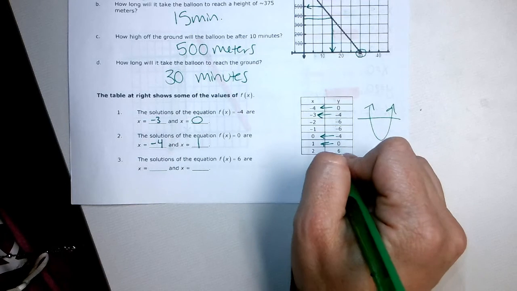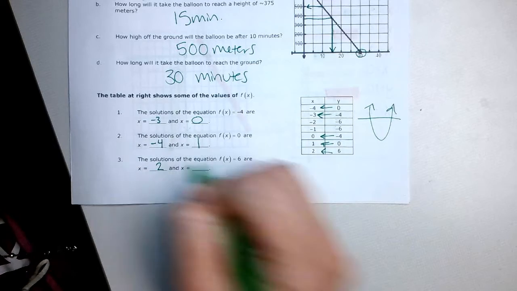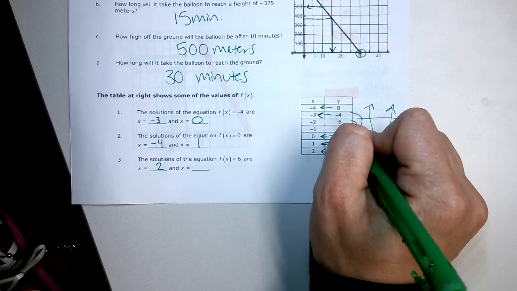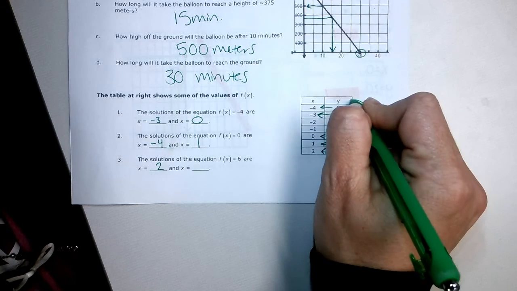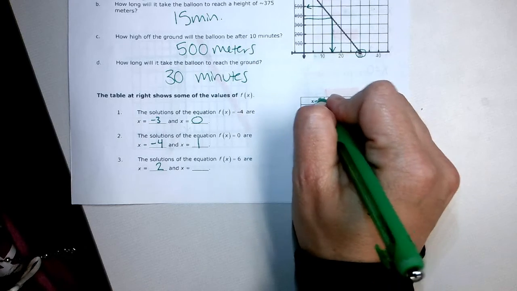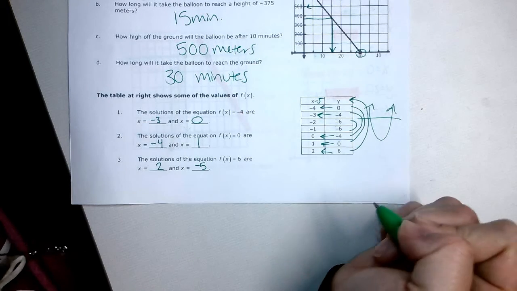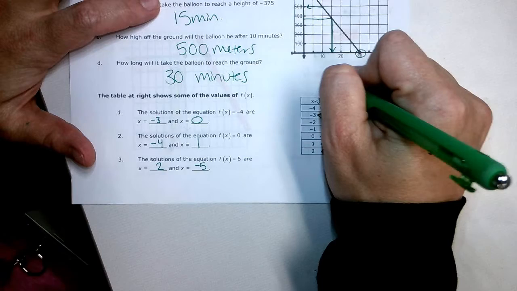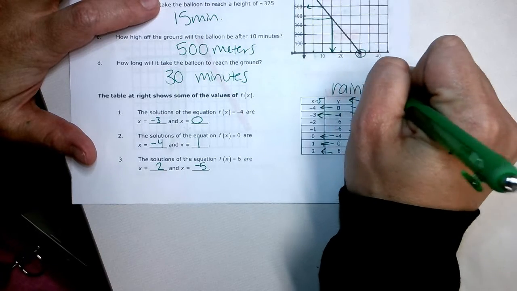Well, that's going to be here, but there's going to be 2. Remember how we talked about the rainbow? So that means this is going to be 6, which -5 is going to be my other one. So remember the rainbow.